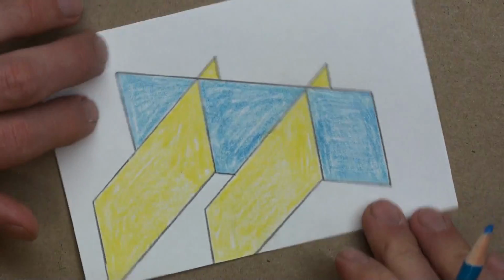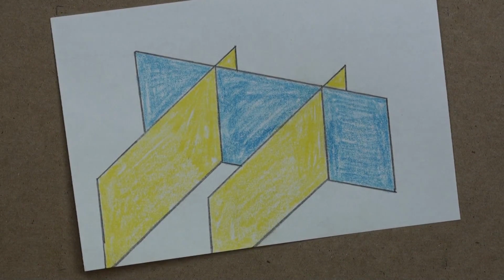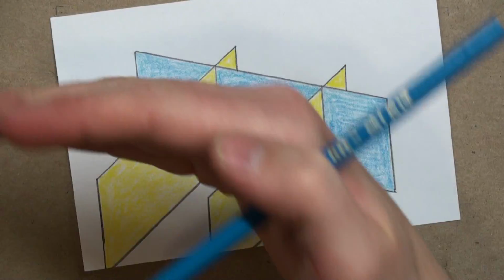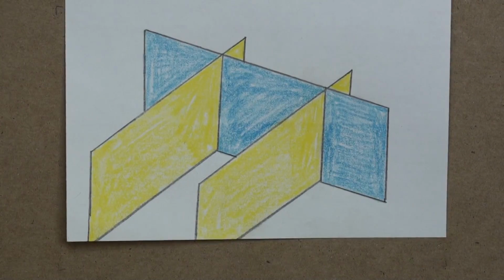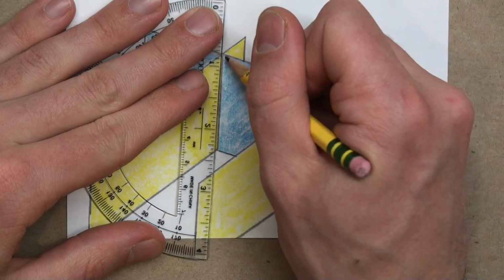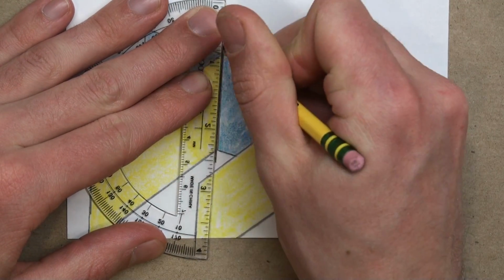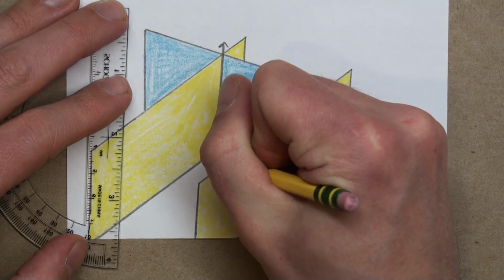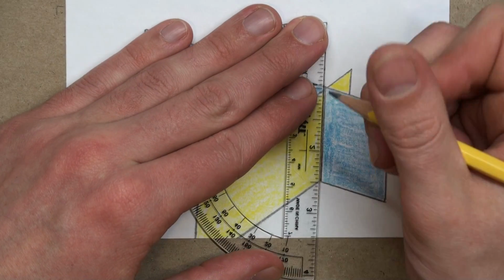Okay, maybe it's a little clearer what's going on now, right? Two planes are intersecting that plane, and these two planes are parallel. So, well, first of all, let's just draw those extension lines a little bit. Right, that's where they're intersecting the two planes.